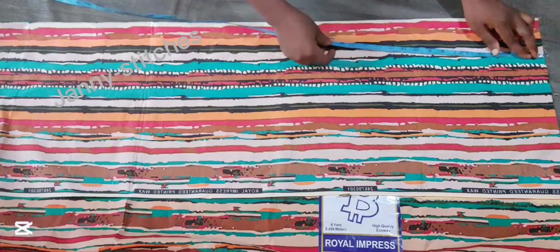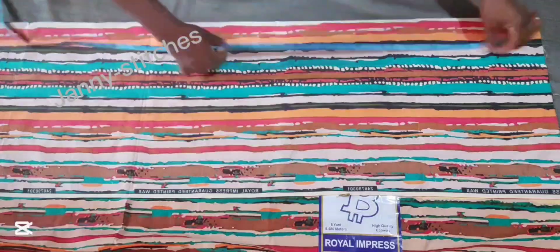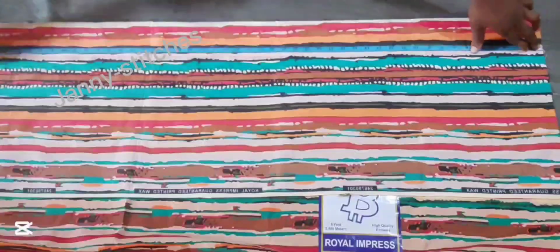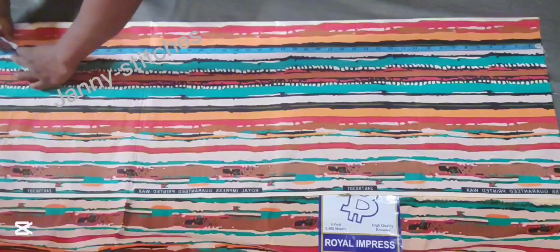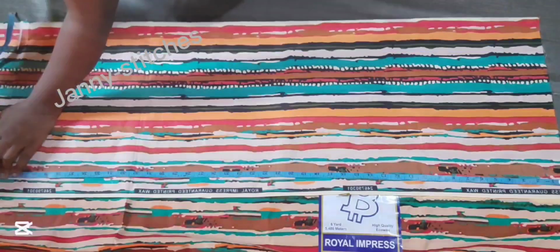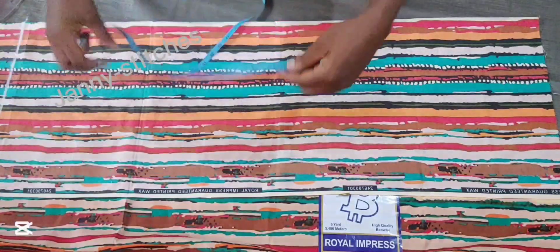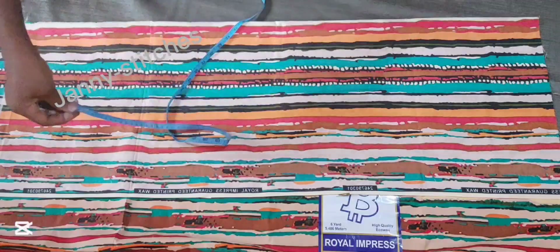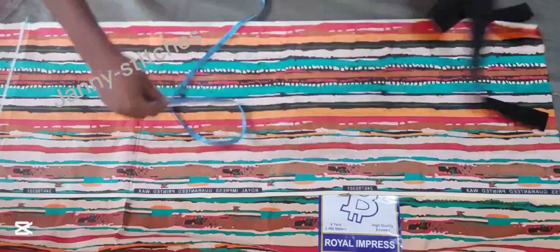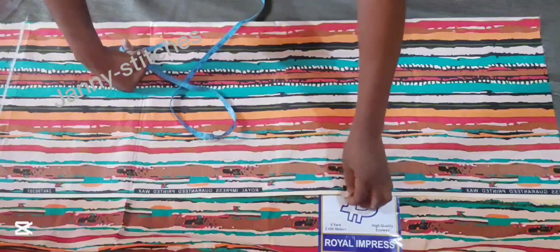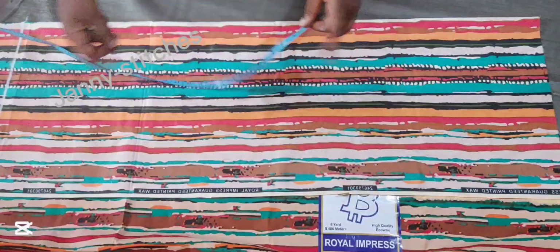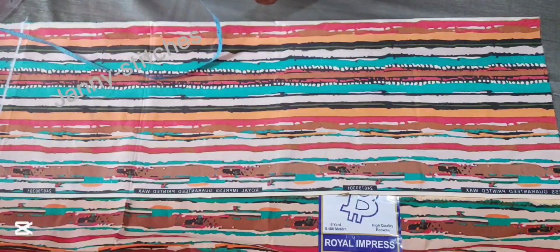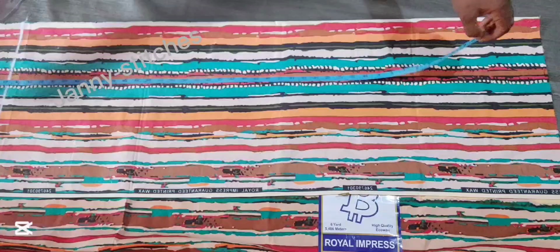So let's start. So I have the length of 44 inches. I'll mark it. I'll be deducting 2 inches for the band. My elastic is 2 inches, so we'll deduct 2 inches for the elastic waistband. After deducting the 2 inches, it will remain 42. Then I added 2 inches allowance for hemming the down part. So I will use that for 4 inches now.